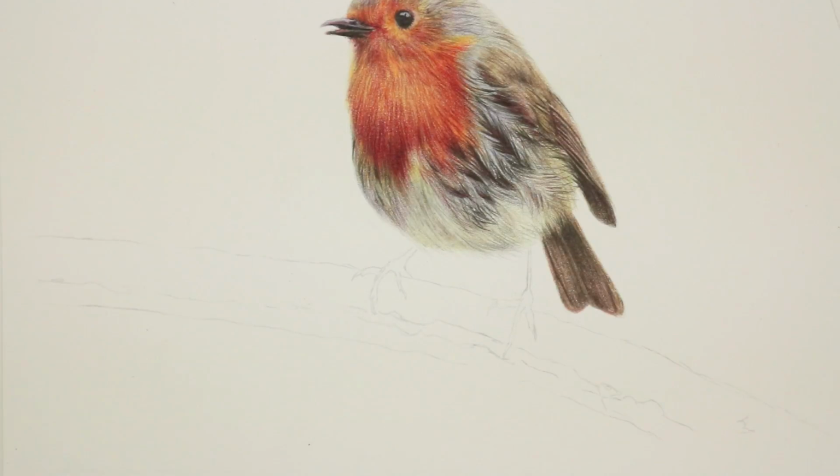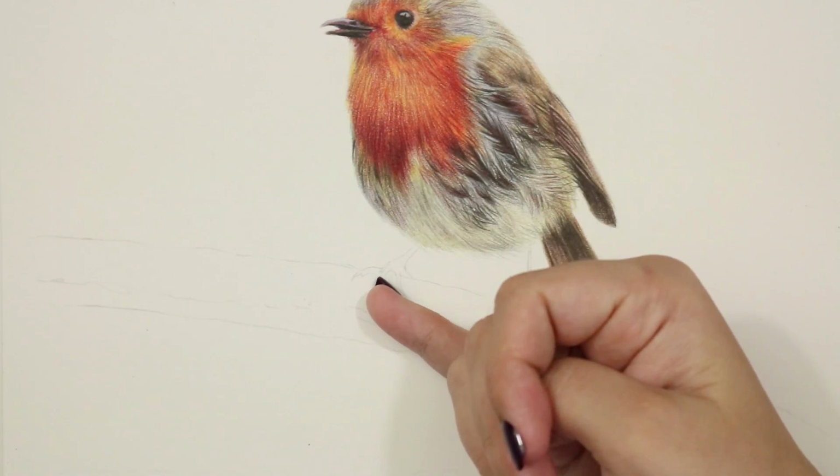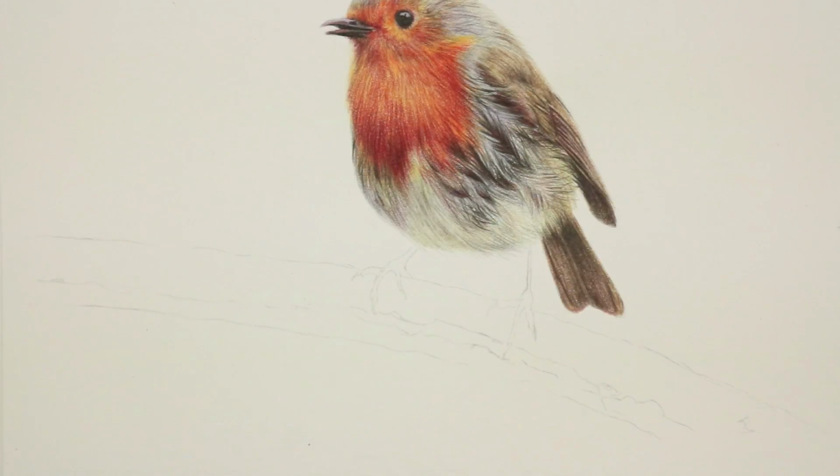So what I'm going to do now is the feet. So this is one of the hardest areas. It's one that I find difficult myself and one that I really don't look forward to at all. And what I'm actually going to get out here is a white gel pen, because I feel like it's going to be so much easier just to add in those white highlights on the feet and everything by going through with the gel pen rather than leaving the paper white, because it's going to be really tiny.